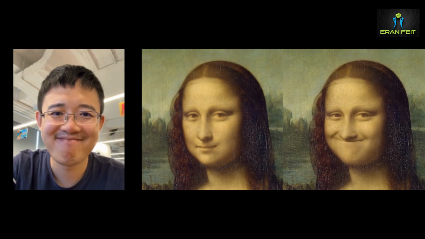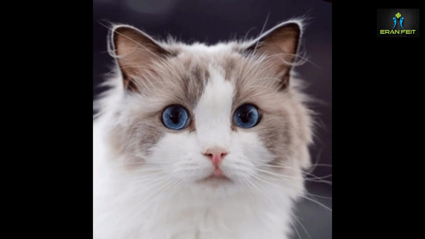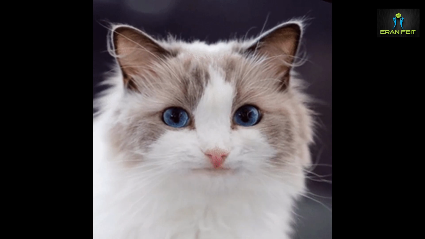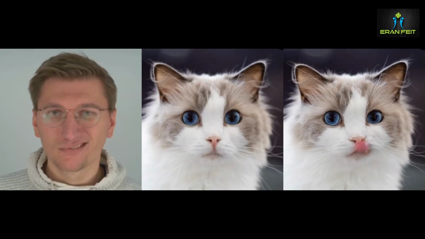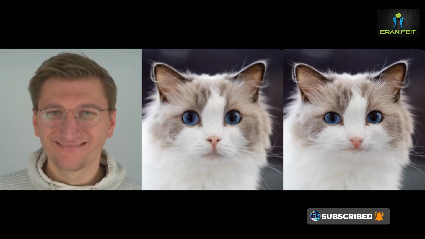It can also be done on animals. Look, for example, on this cat, how it moves his face and imitates another driving video. So this is the original result. You can see on the left side the driving video and on the right side the result.